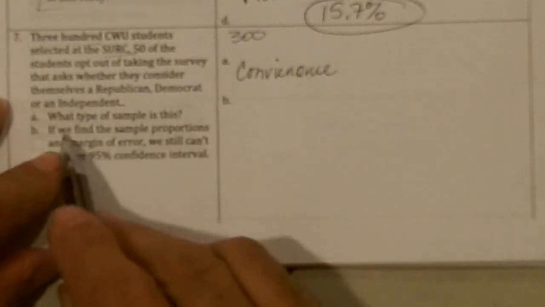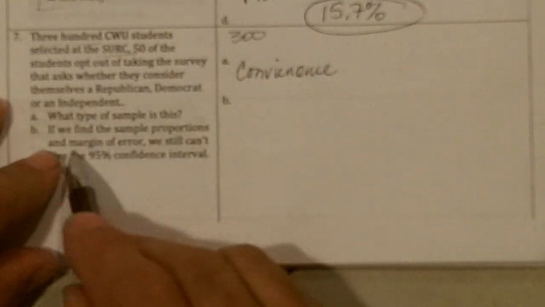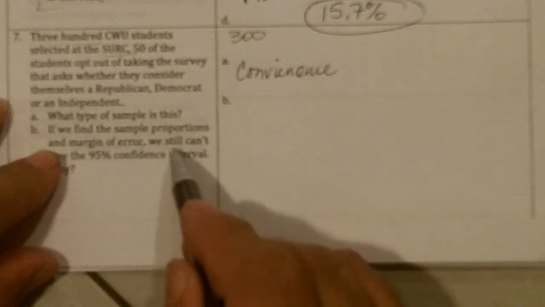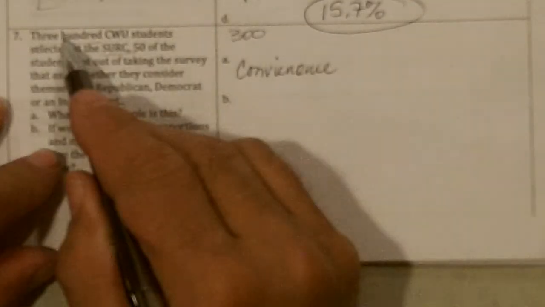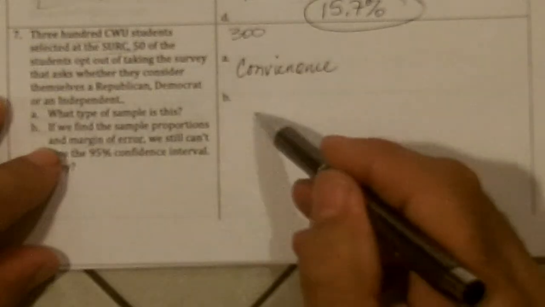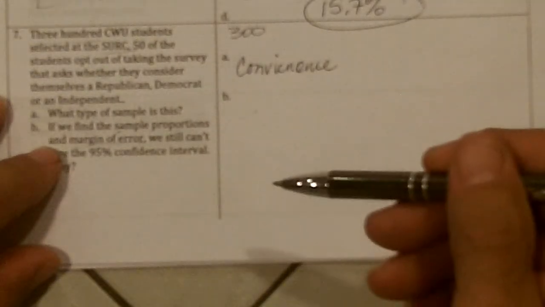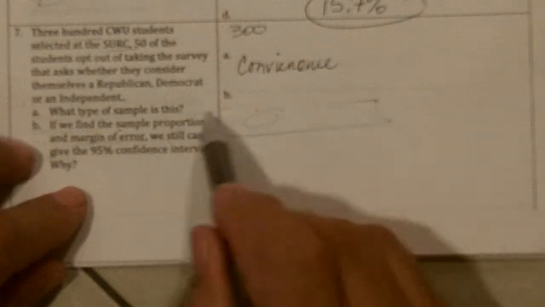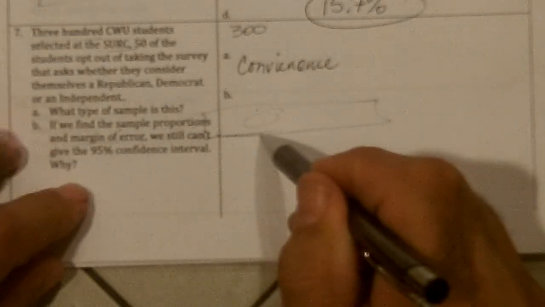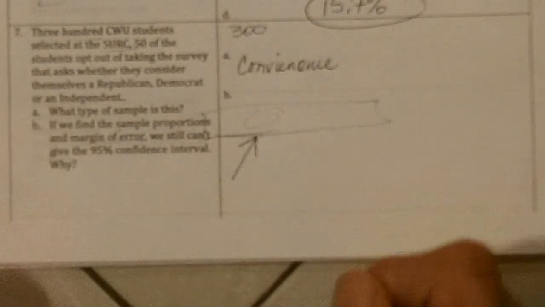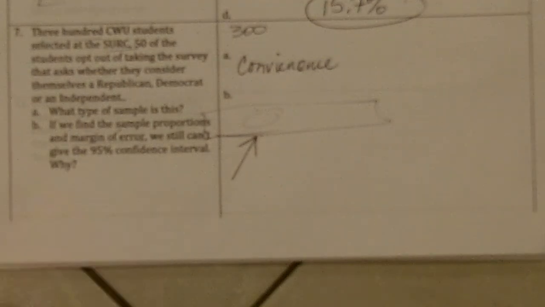And if we find the sample proportions and margin of error, we'd have the margin of error as the square root of 300, 1 over that, and we figure out what percent were for it, and we figure out that percent plus or minus. That's a nice confidence interval, but why couldn't we use that confidence interval? Why can't we be 95% confident based on that interval?